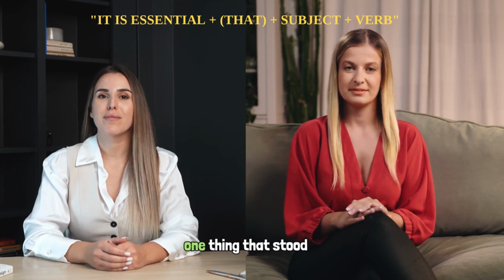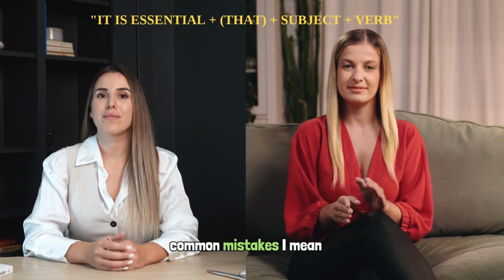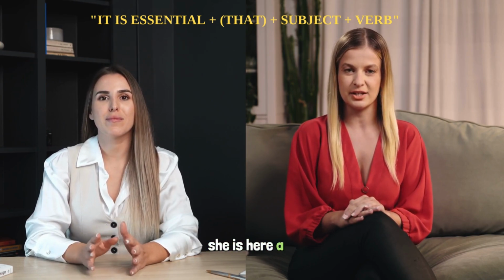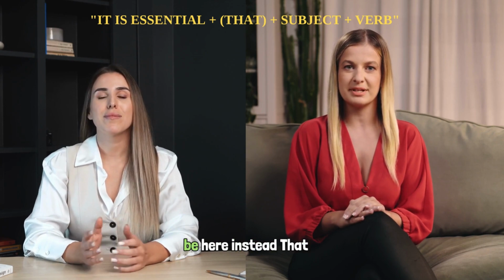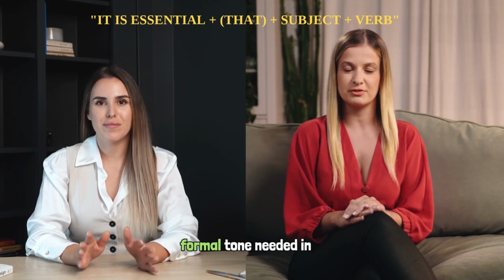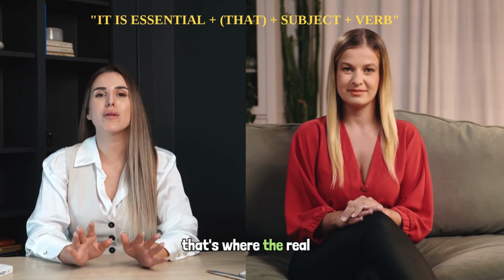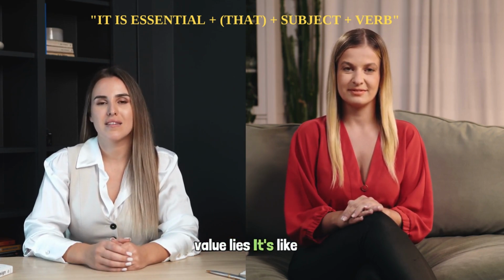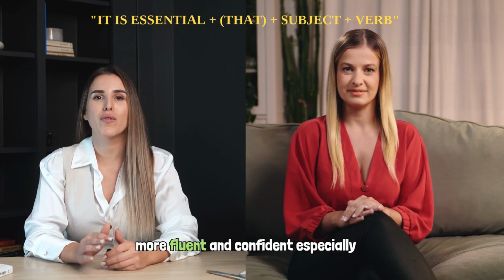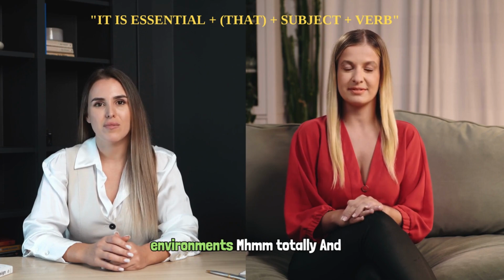You know, one thing that stood out to me is the emphasis on correcting common mistakes. I mean, I used to see "it is essential that she is here" a lot, but now it's "be here" instead. That shift really underlines the formal tone needed in certain contexts. Absolutely, and that's where the real value lies. It's like a guide for those aiming to sound more fluent and confident, especially in professional or academic environments.